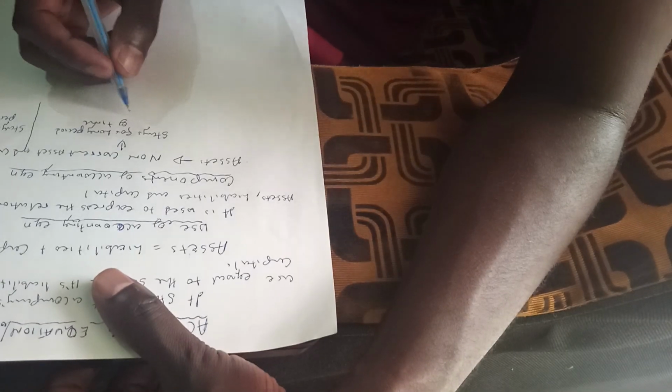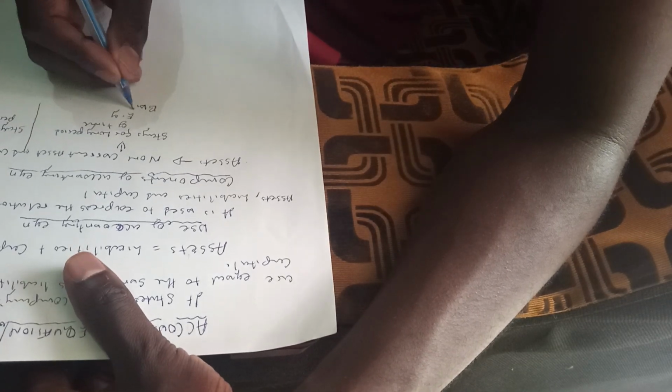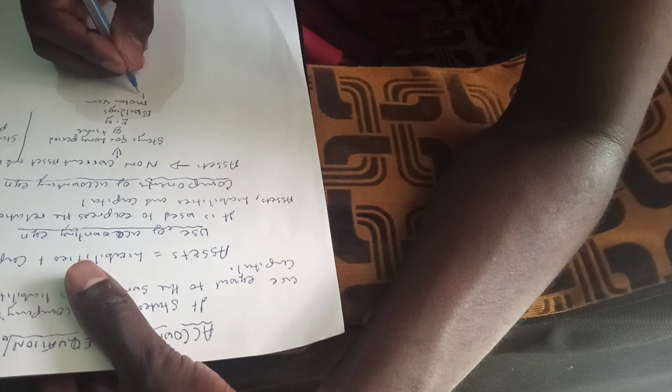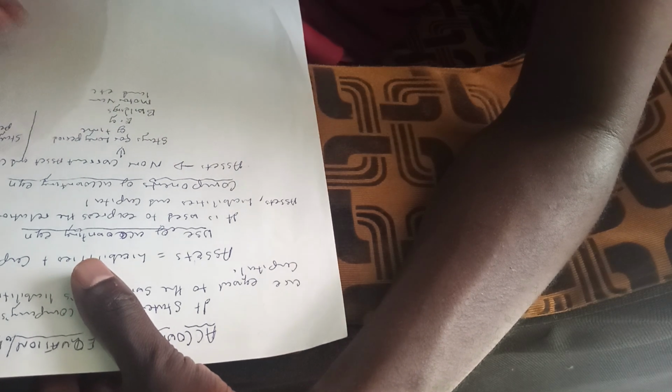And you can have examples. For non-current assets, we can say buildings, motor van, land, etc. For current assets, which stay for a short period, we can have debtors, prepaid expenses, among others, etc., as we shall see.